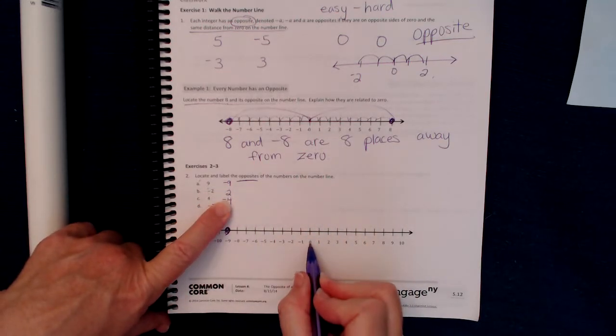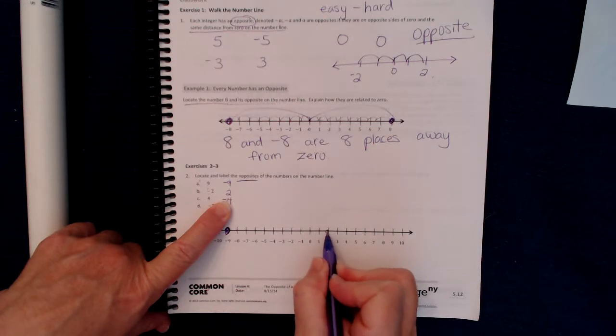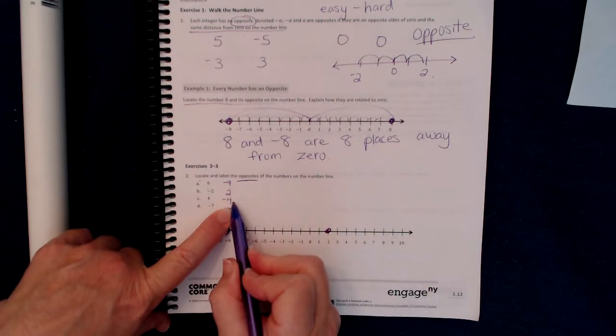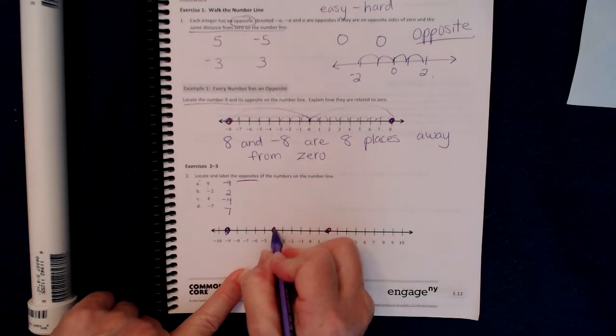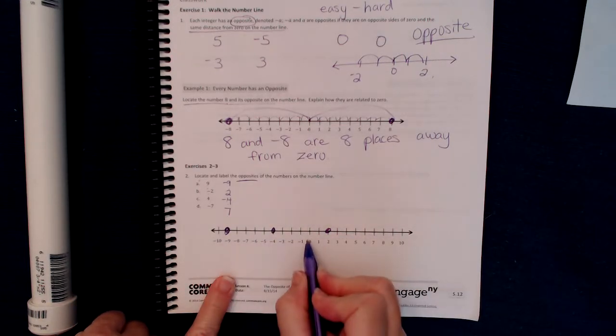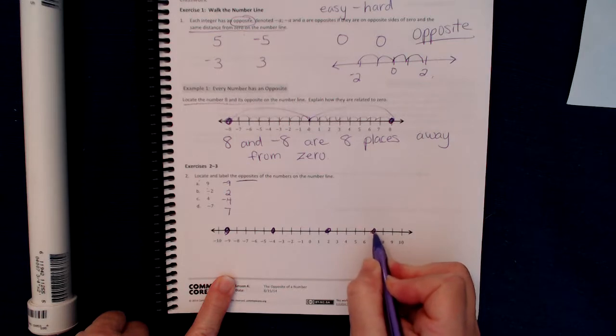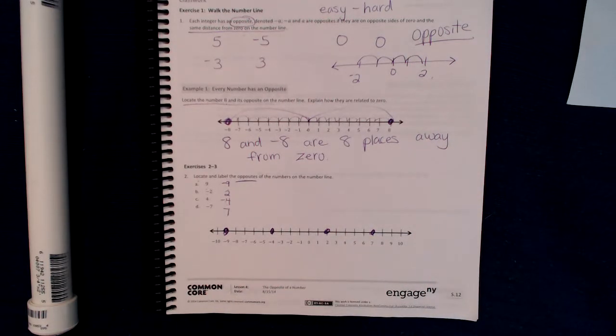Positive 2, start at 0. 2 places. Negative 4, start at 0. Go backwards 4. Positive 7, start at 0. Positive 7. Now be careful because I'm still not finished.